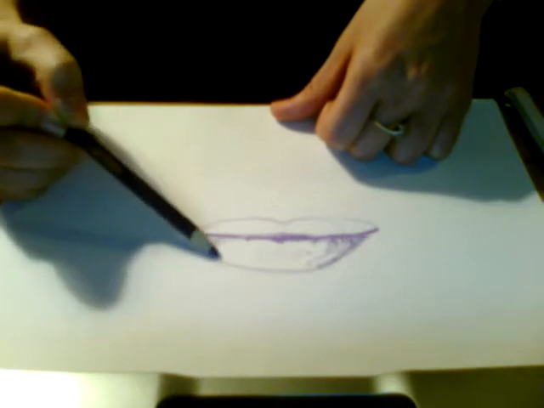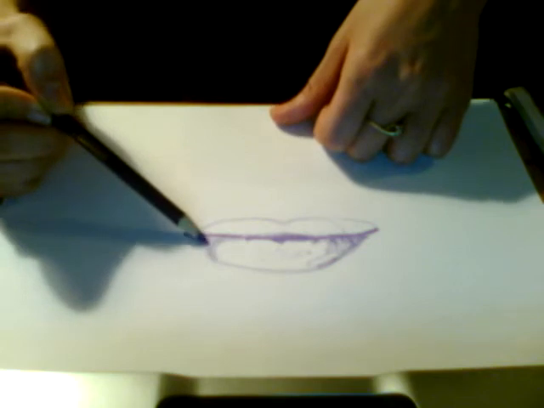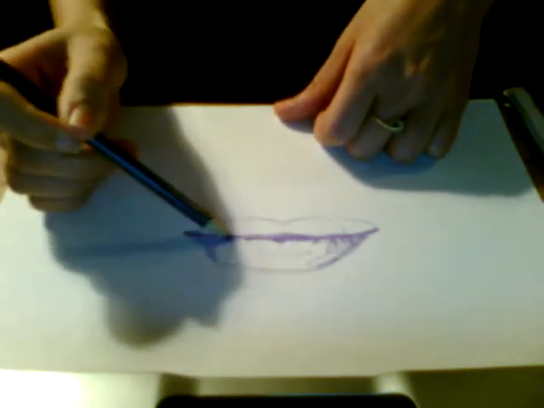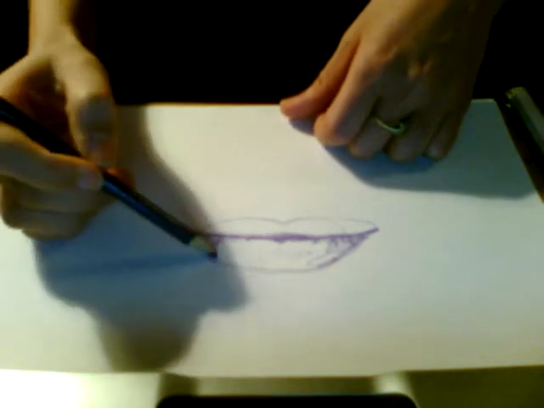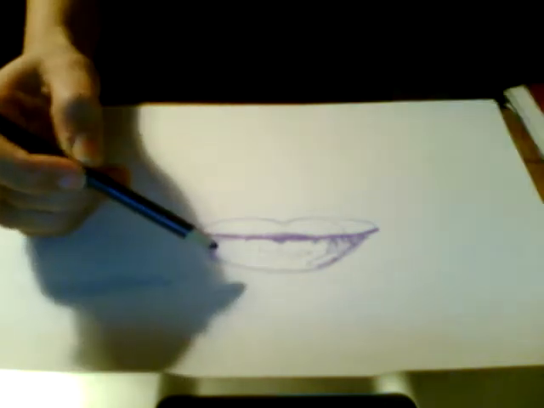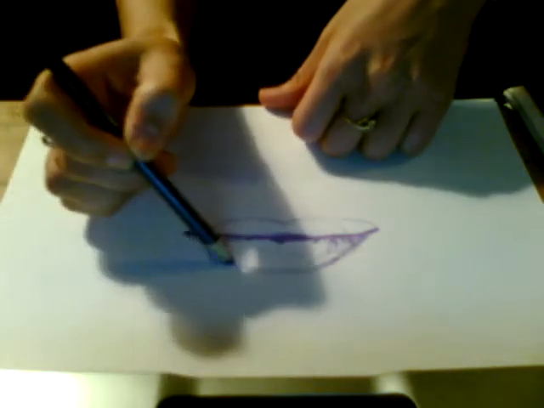If your person in your reference picture has lip gloss on or very shiny lips, you're going to get that kind of textured look of creating high contrast. What may help even is burnishing your colored pencils or pressing hard to create that glossy finish.